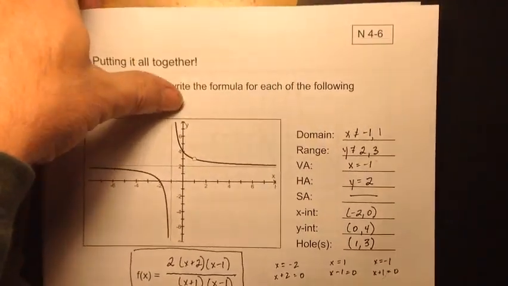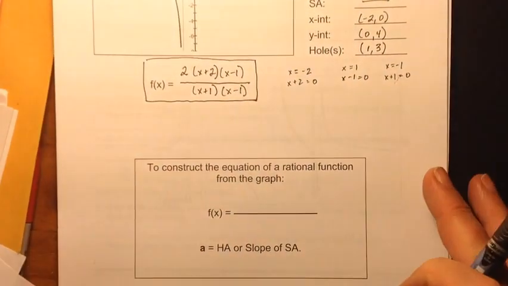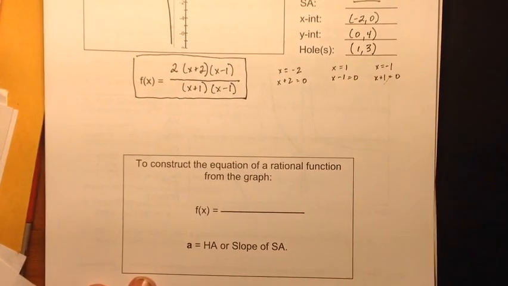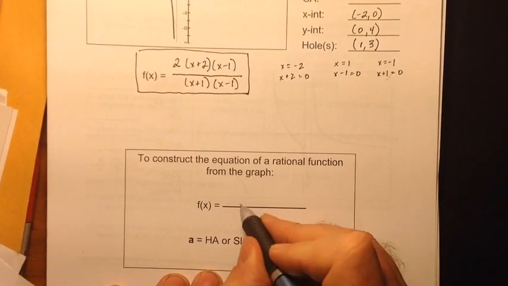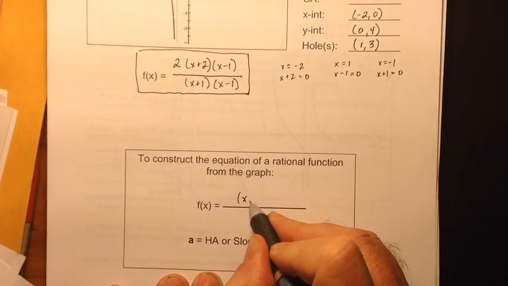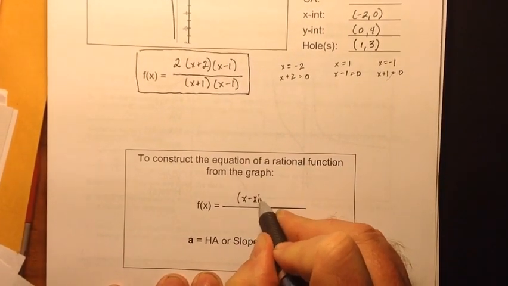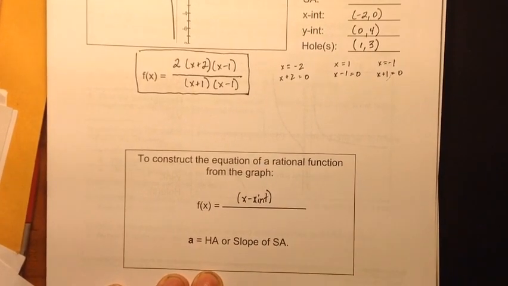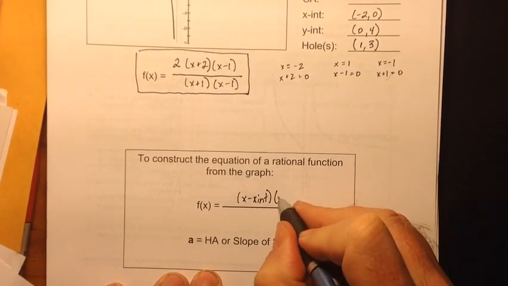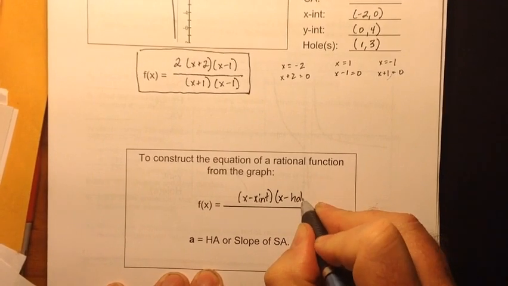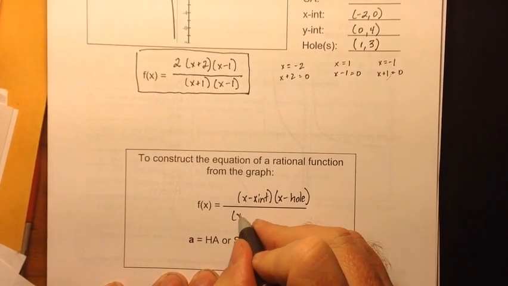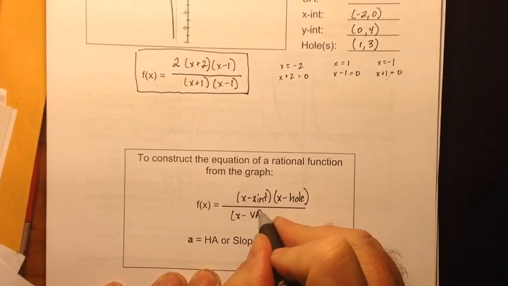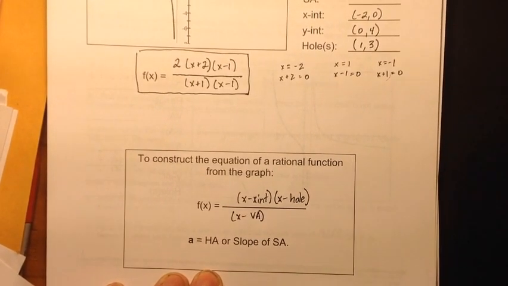All right, so let's put down how we do this. To construct the equation of a rational function from the graph, I'm going to have x minus any x-intercepts on top. Also on top, I'm going to have x minus any holes that occur. On the bottom, I'm going to have x minus any vertical asymptotes.